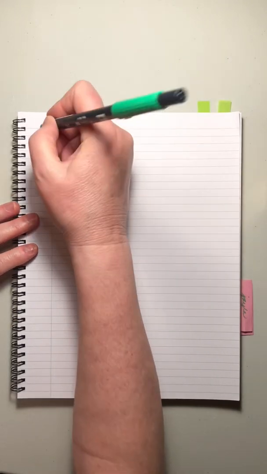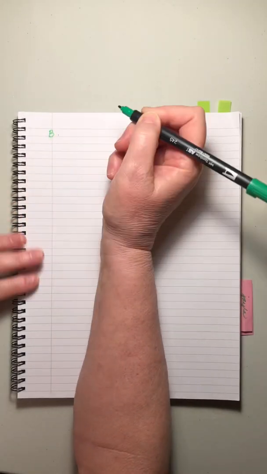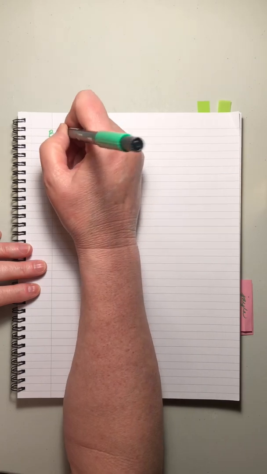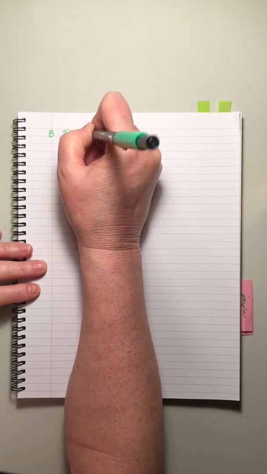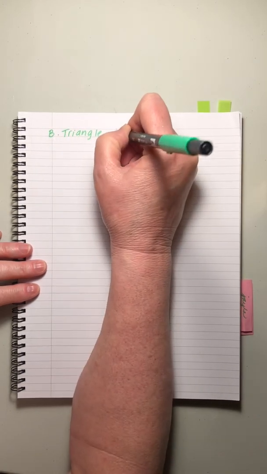Ready? Now for the easy part. This is called triangle inequalities, I guess is what John calls it. That doesn't really sit right with me, but it's okay.